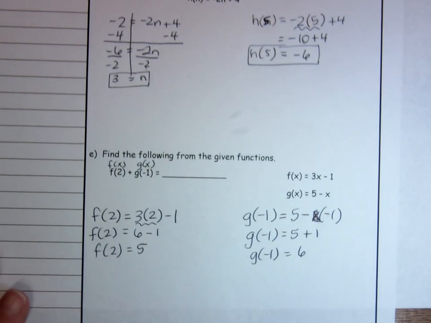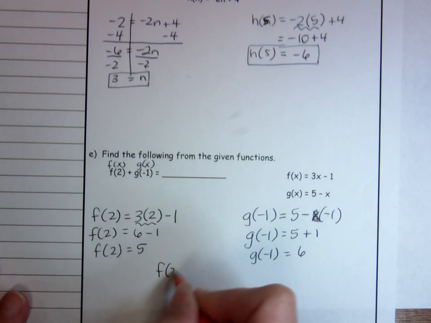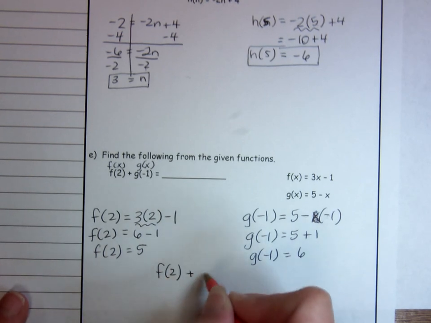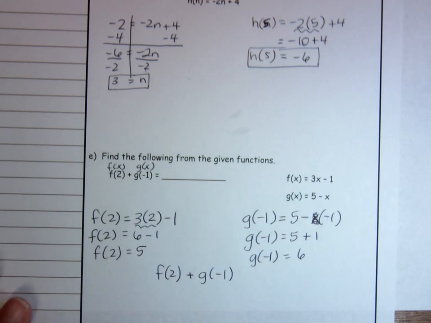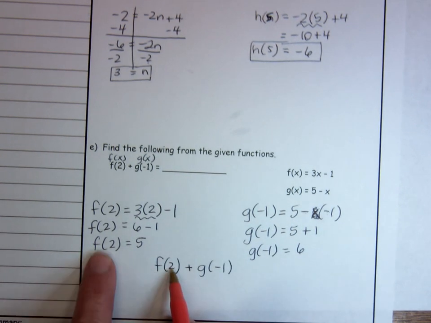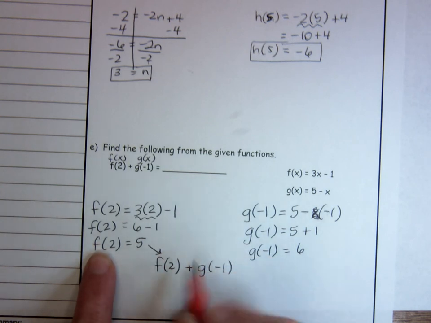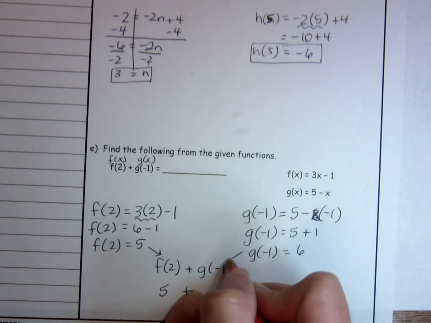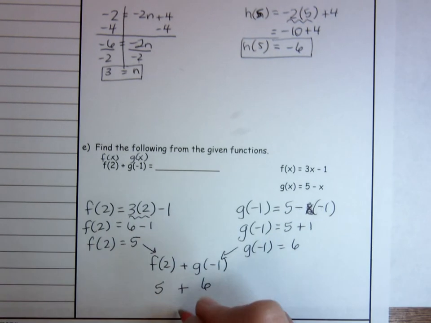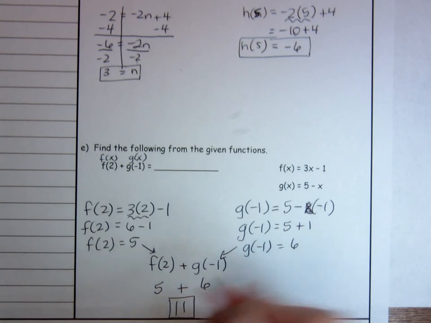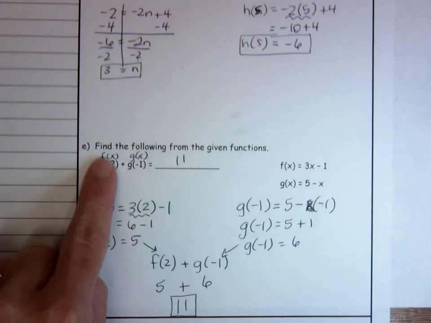So now, let's go back to our original problem. It was f of 2 plus g of negative 1, and it's equal to what? Well, we said that f of 2 was equal to 5, plus g of negative 1 is equal to 6. Well, now we just simply add and we get 11. So 11 is f of 2 plus g of negative 1.